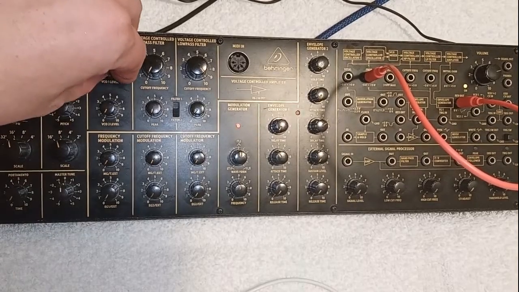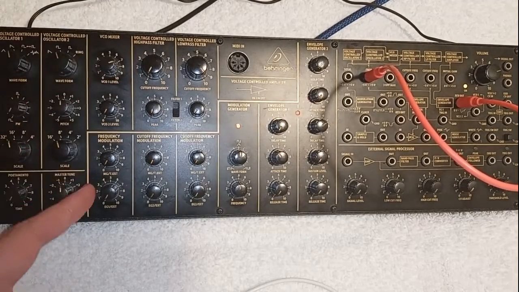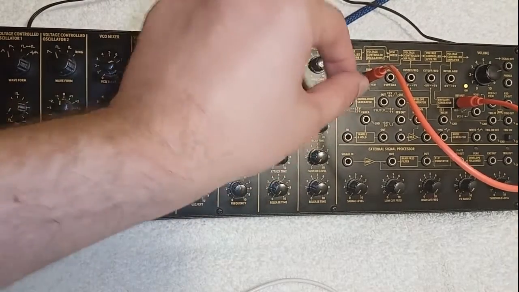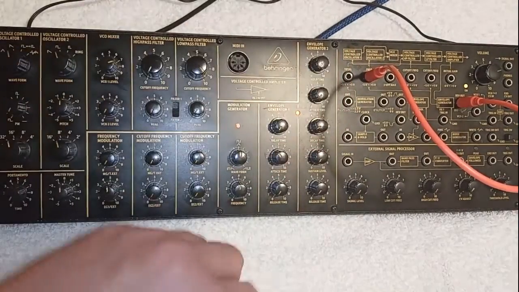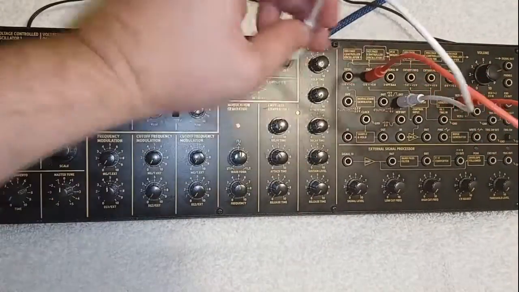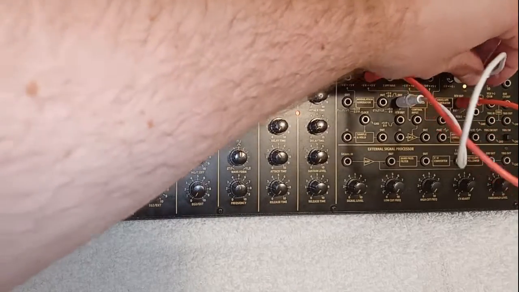So if you want to play around with that, you can go back to your... See, this is another example where we patch our envelope 1 to our initial gain so we don't lose our sound.